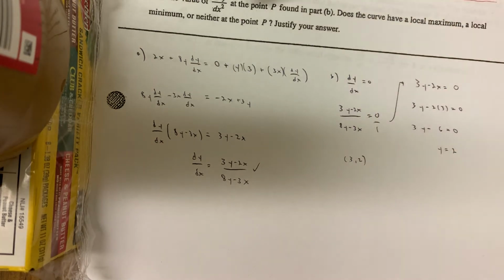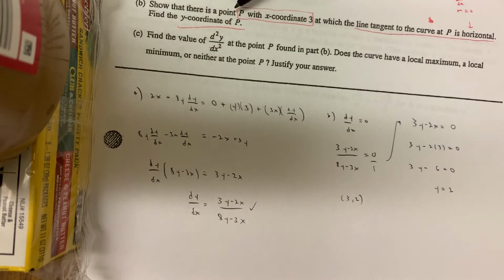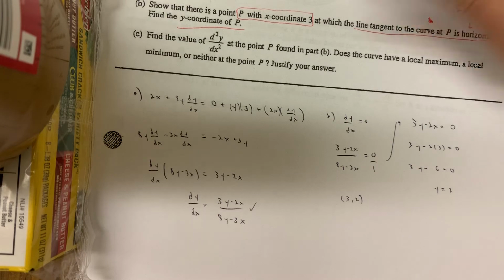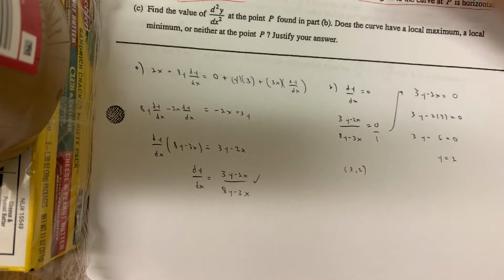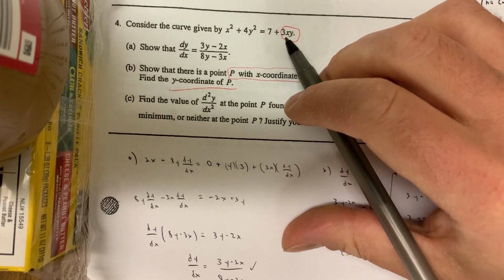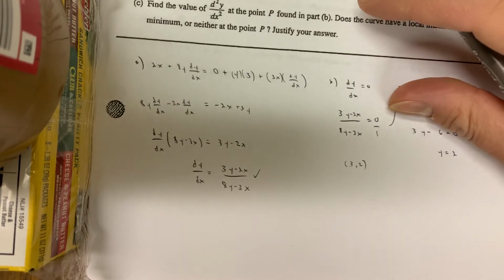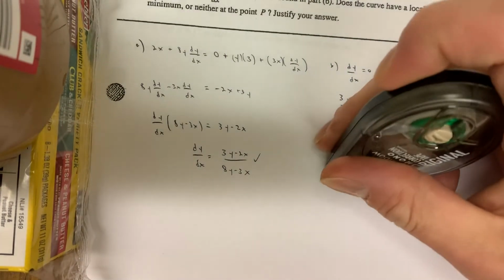The problem is they want you to find that y coordinate. We got y is equal to 2, but a lot of people leave this out, and this is worth 3 points. So you probably got 2 points right here, so don't freak out. But it said show there's a point P with x coordinate 3. You have to show that this point actually lies on the original curve. So what you have to do is plug this back into the original, x squared plus 4y squared equal to 7 plus 3xy. Make sure it's actually a point on the curve, because technically it's not a function.